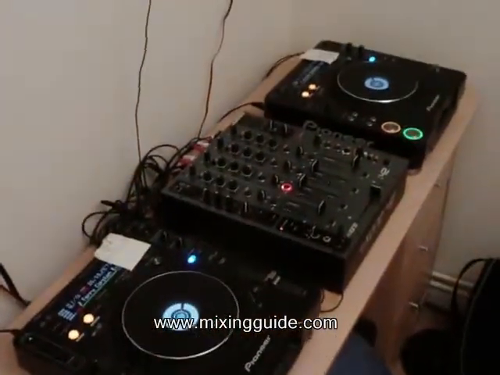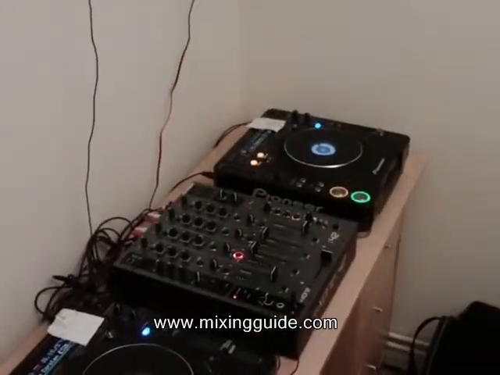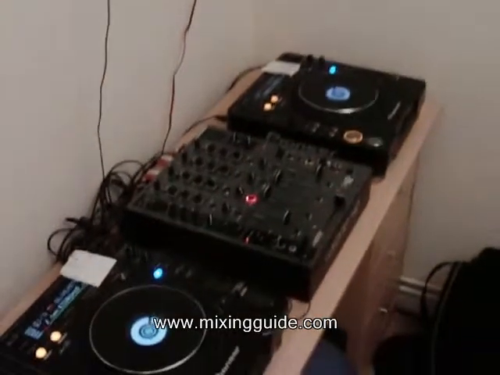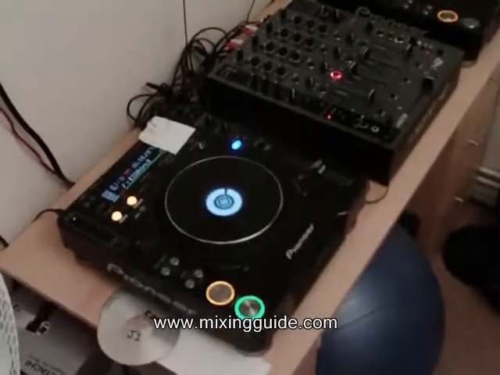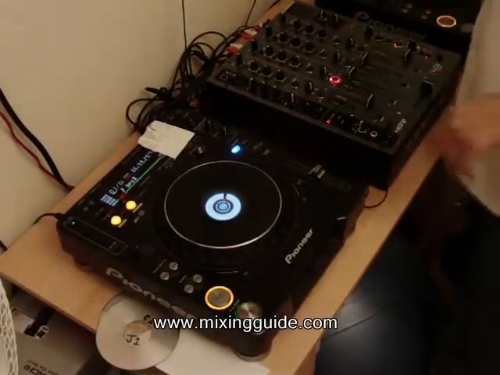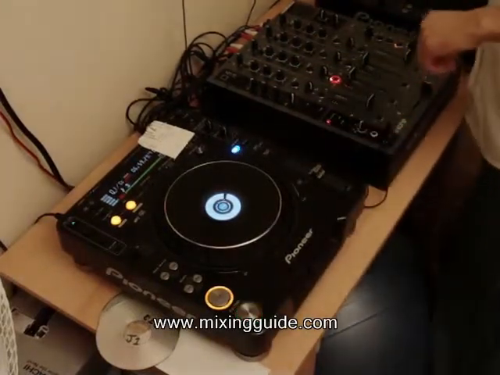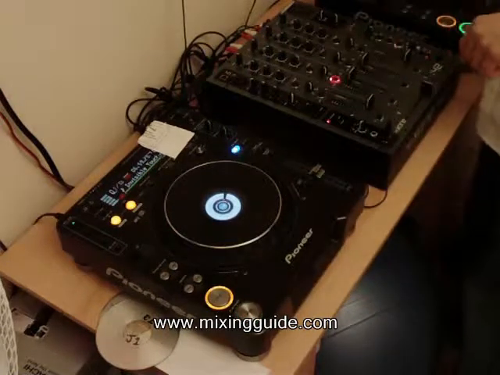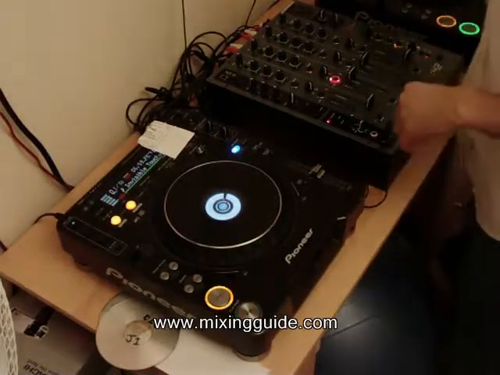Now this time you will see I've got some paper on top of my LCD display because I don't want to cheat and know what the BPMs are. Okay, so same tracks, on the right deck I've got a loop going. This time I'm going to mess around with the BPMs. I'll do it so you can hear me, so I don't know what the BPM is going to be. So I'm going to play it.